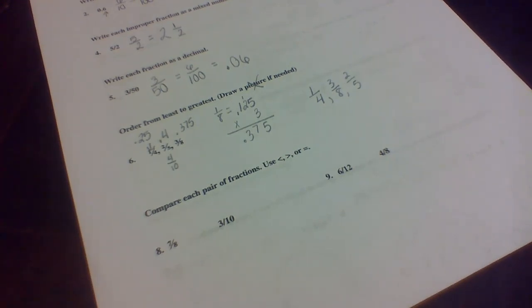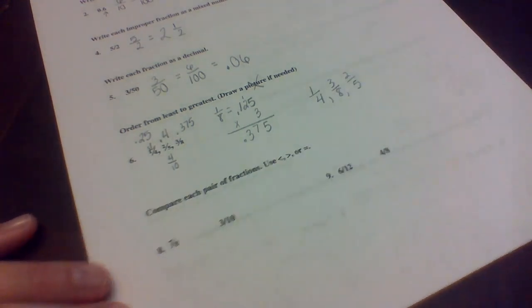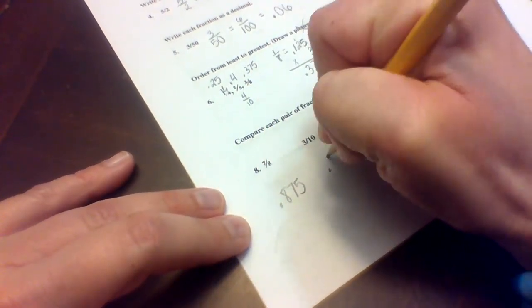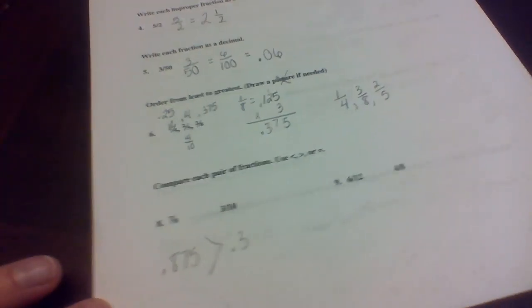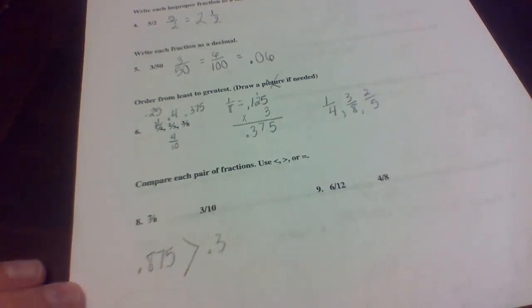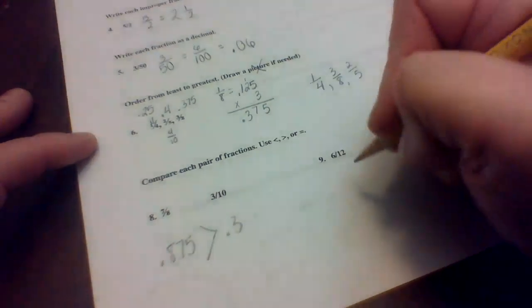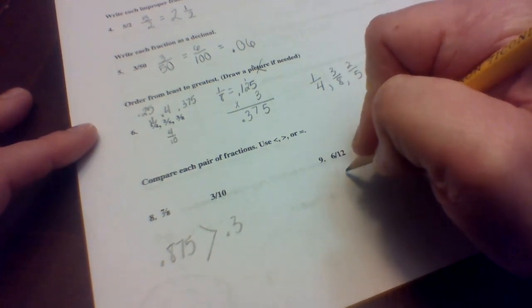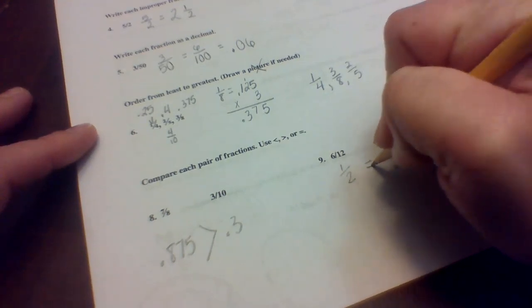Okay. If I write a decimal equivalence for 7/8, according to what I've already done up here, this is going to be 0.875, and this is only going to be 0.3. So definitely know that that one's larger. And if I take a look at this next one, this is easy peasy lemon squeezy, right? I know that you had elementary teachers that would say that. So 1/2, this is equal to half. 6/12 is equal to half. And 4/8 is also equal to half. So there you have it.